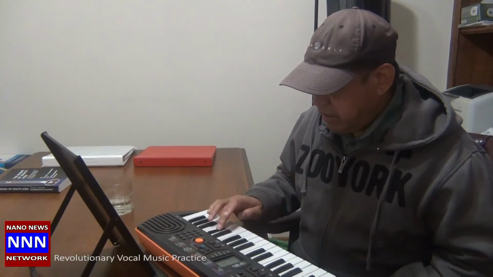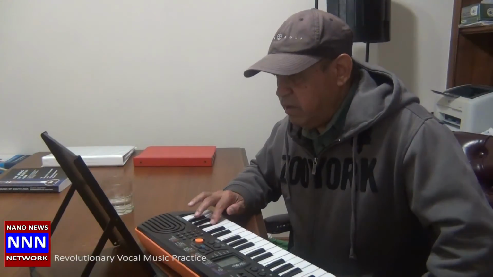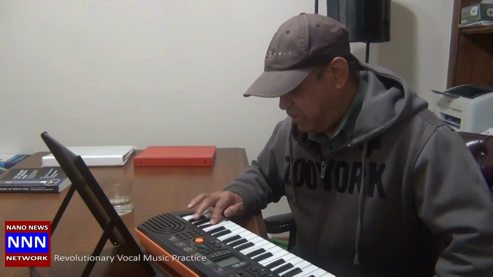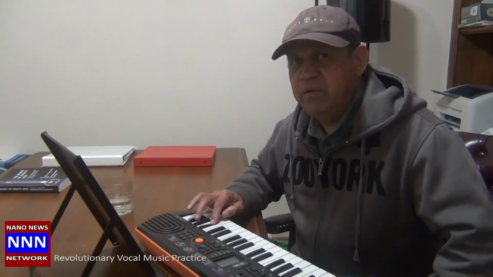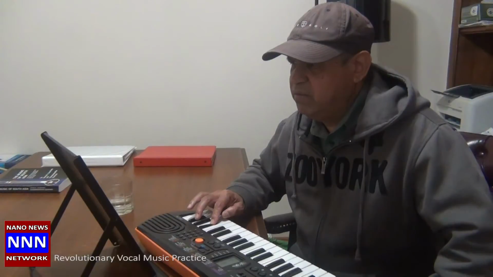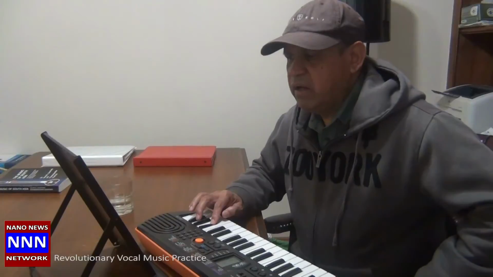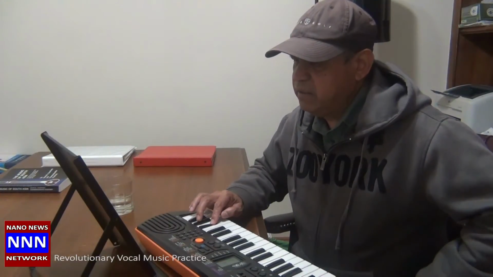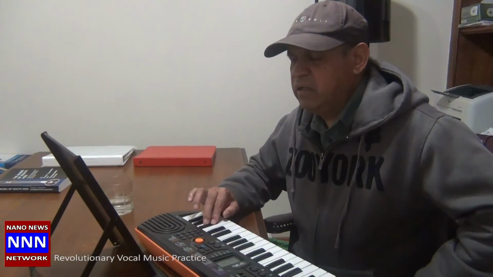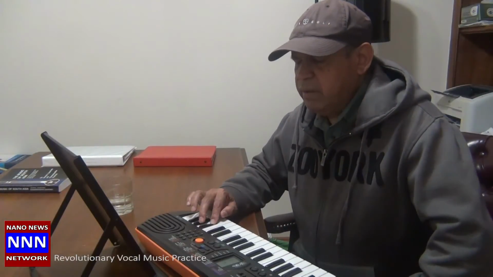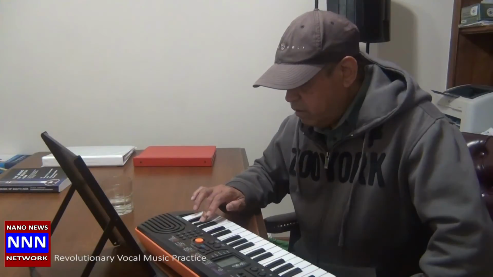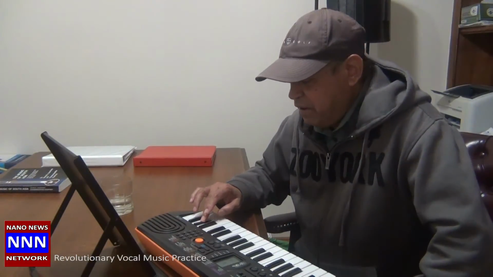Alright, let's see. This is F sharp, which is Ma in the higher octave. To G sharp, which is in the higher octave.